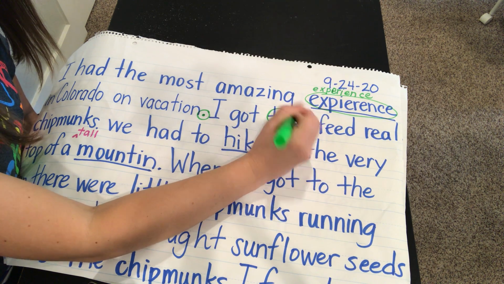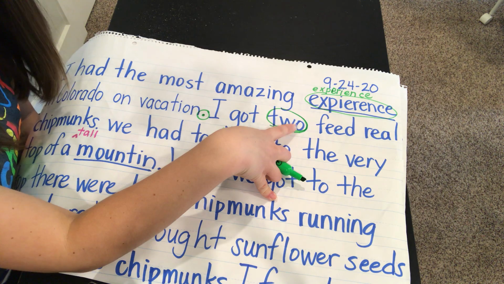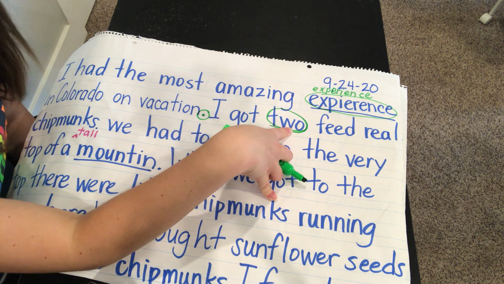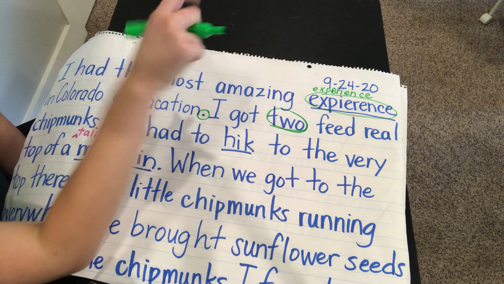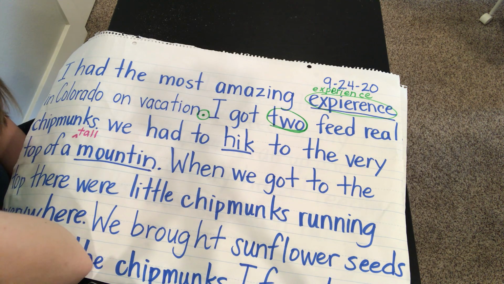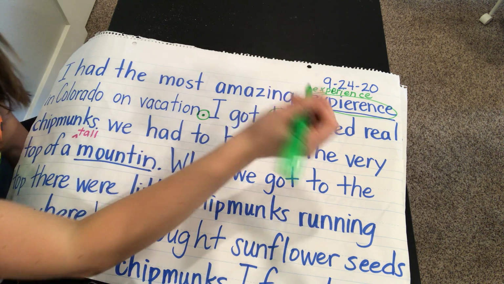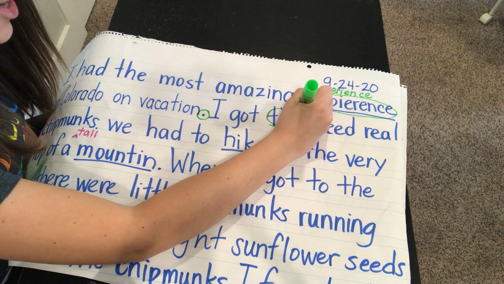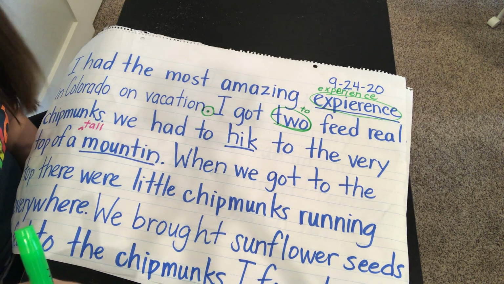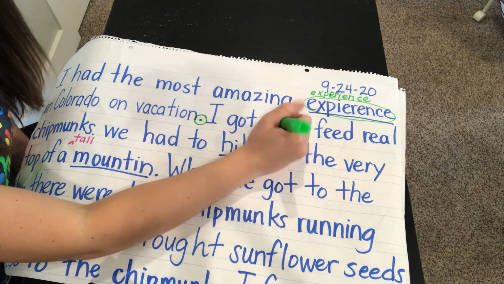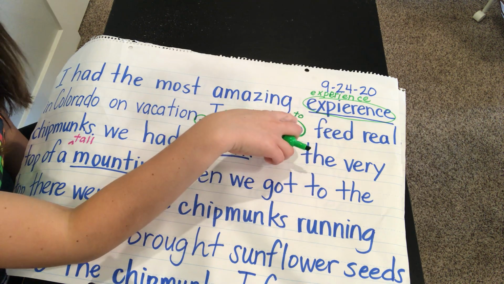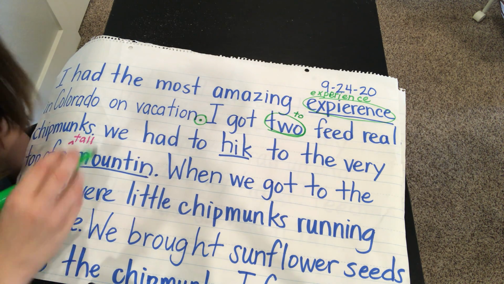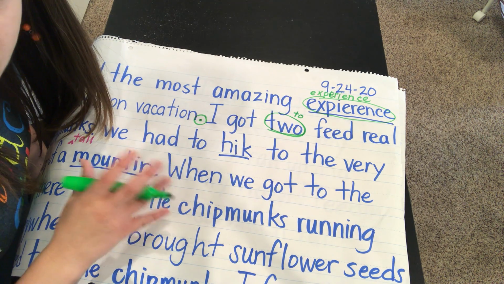This 2 that I wrote, TWO, is actually a number word, and that's not what I meant. I got to feed. That doesn't make sense. The 2 that I need to use is TO. So I'm going to circle the wrong spelling and write it correctly above it. It's TO.